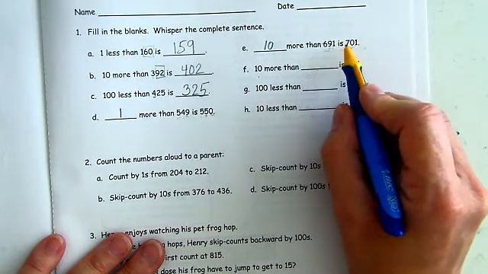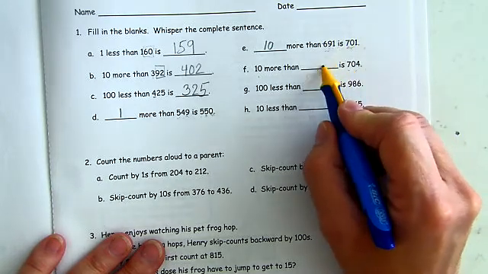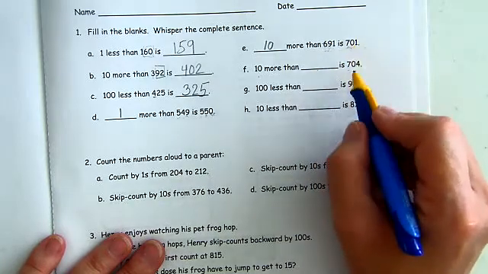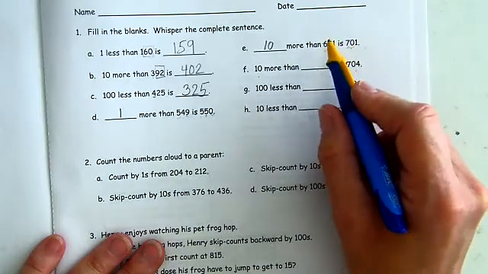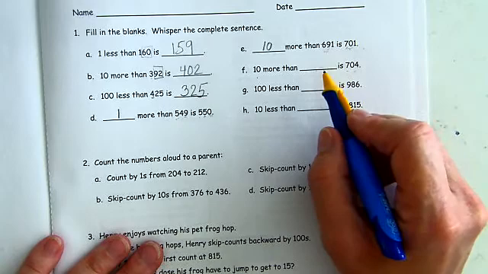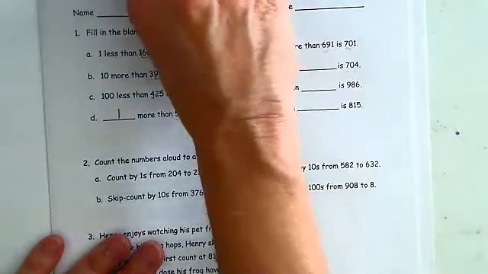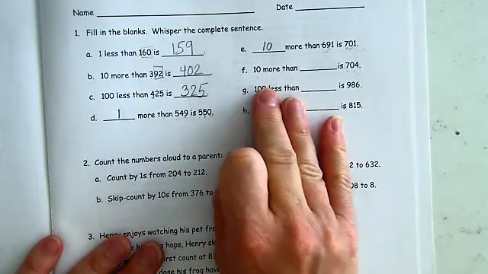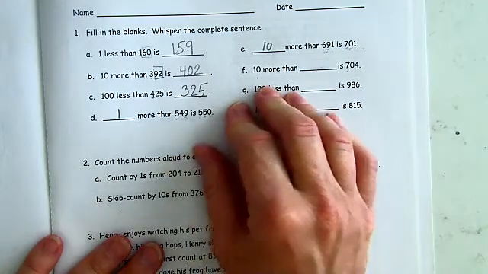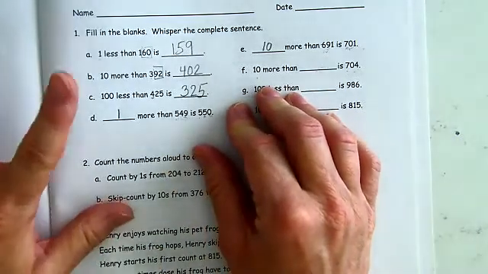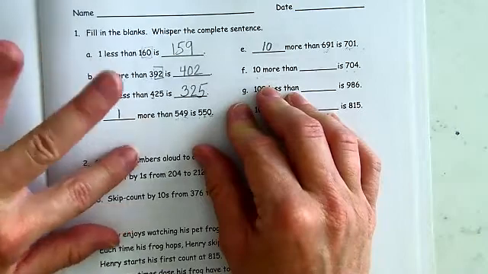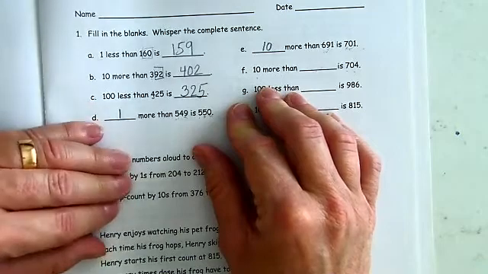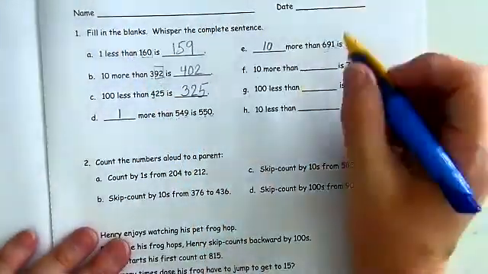10 more than this gave us this. 10 more than this would give us this. So if we look at the difference between these two numbers, that'll tell us the difference between these two. Or we can count back. We have 704, 703, 702, 701, 700, 699, 698, 697, 696, 695, 694.